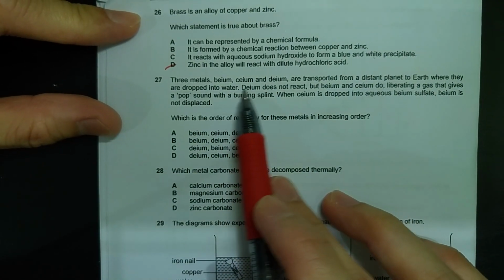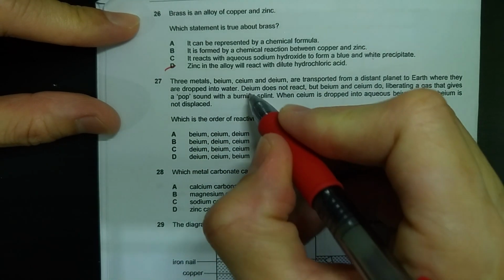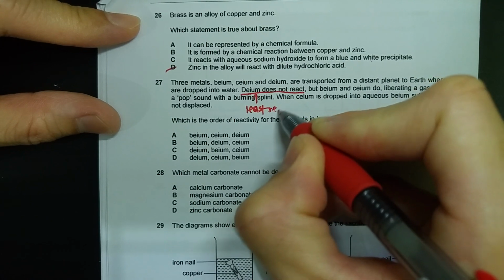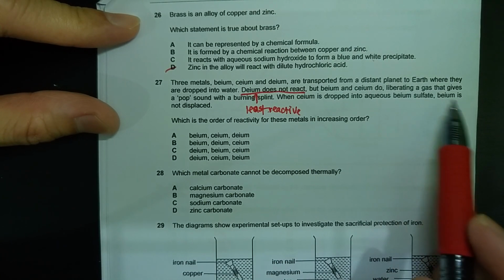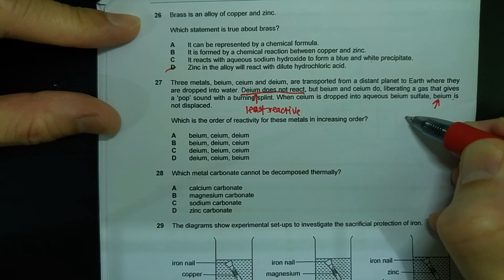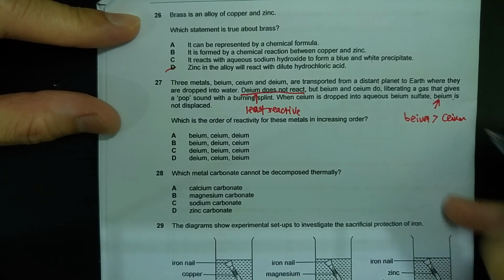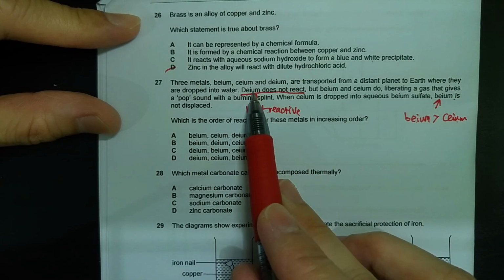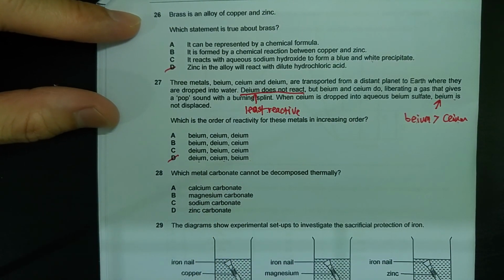Number 27, three metals, transported. So you have barium, cerium and dium. Dium does not react with water, which means that dium is the least reactive. And then when cerium is dropped into aqueous barium sulfate, barium is not displaced. So barium is not displaced, meaning that barium is more reactive than cerium. So barium most reactive, cerium second, least reactive is dium. So increasing order: dium, cerium, barium.